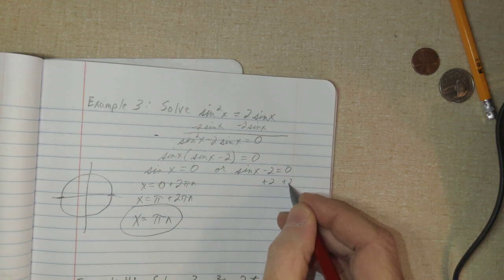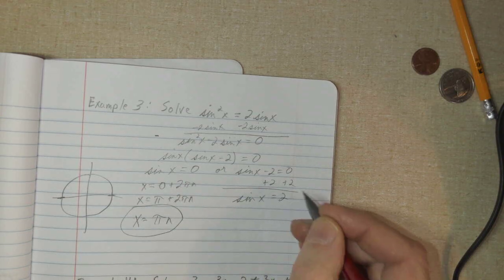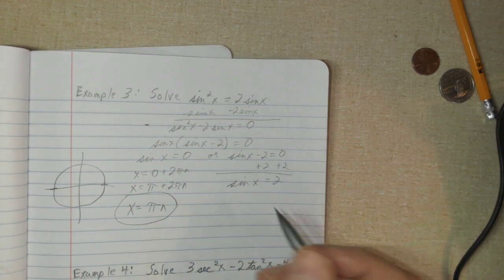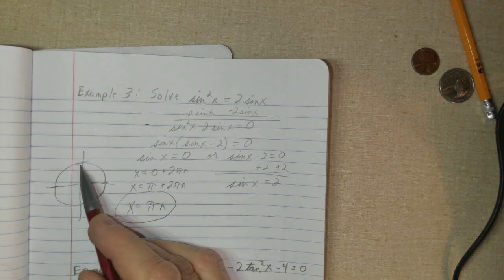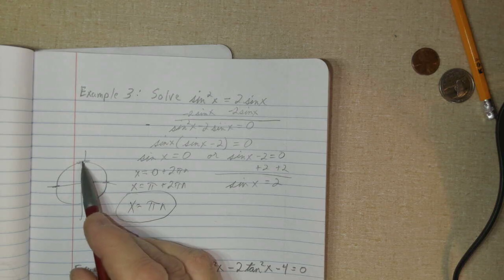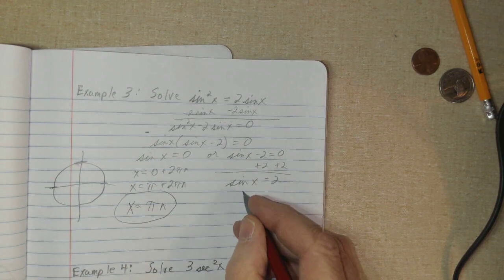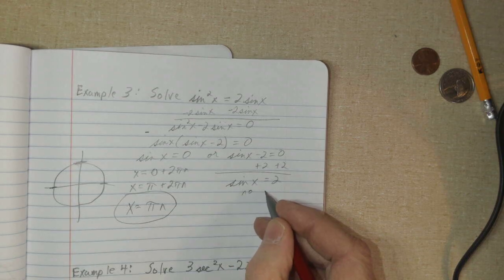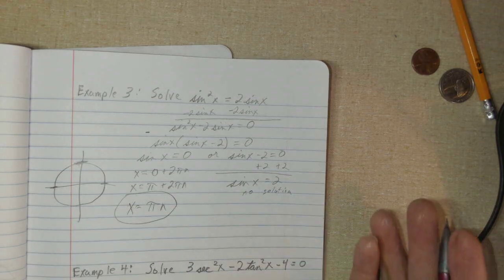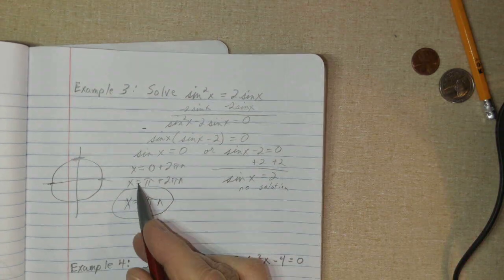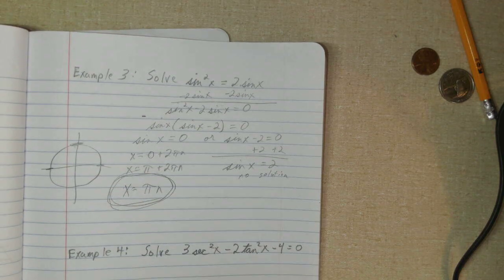If I add 2 to both sides, I've got sine of x equals 2. And does the sine ever equal 2? It seems to me like 1 is the y-coordinate. This is the highest point you're going to get. 1 is the high point. So there's no solution on this part. Sine of x does not equal 2. That's undefined. So this is our set of solutions there.